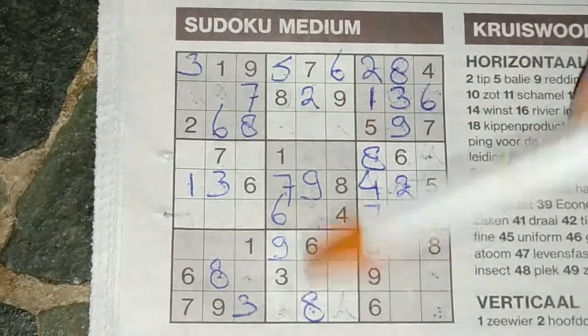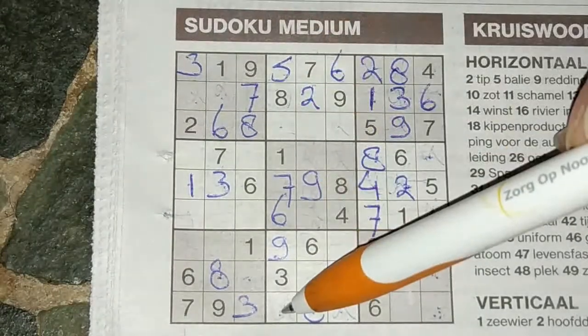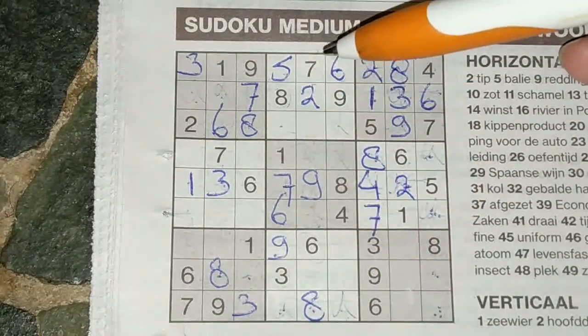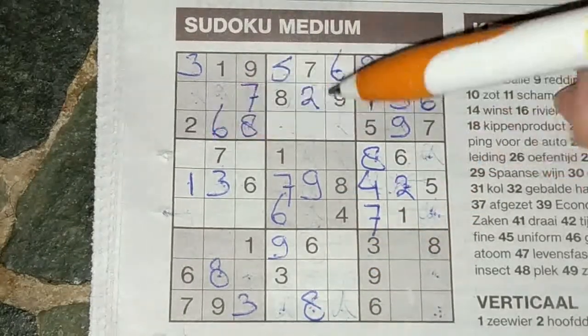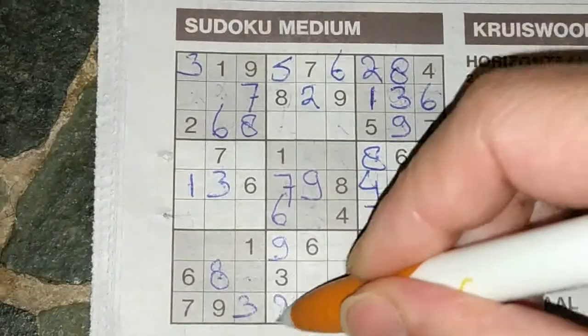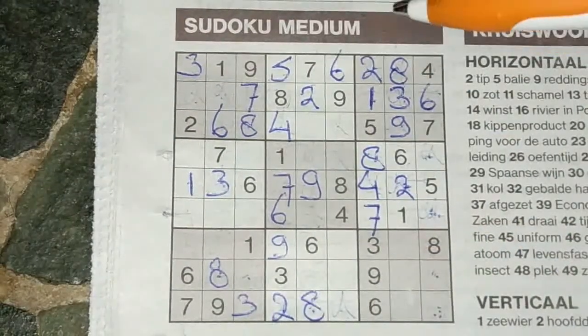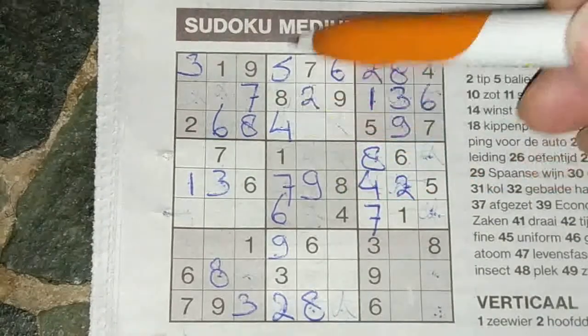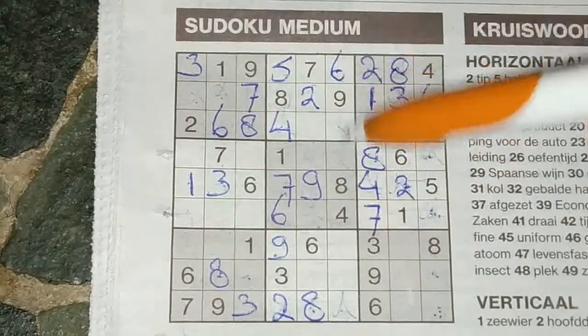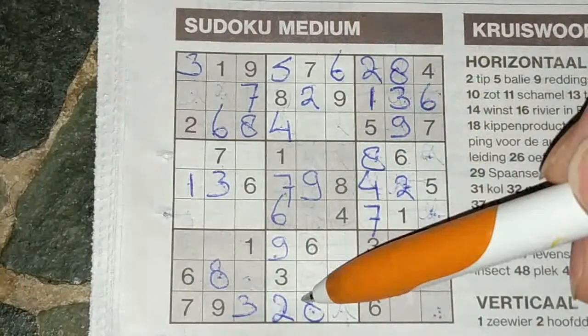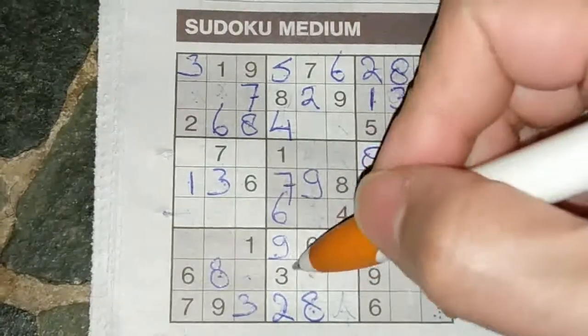2 missing numbers in this column for the numbers 2 and 4. We have a 2 there, so no 2 here, 2 should be here, and the 4 goes there. 4 in this column, 4 in that column, so in the middle column, the only place for the 4 should be here.